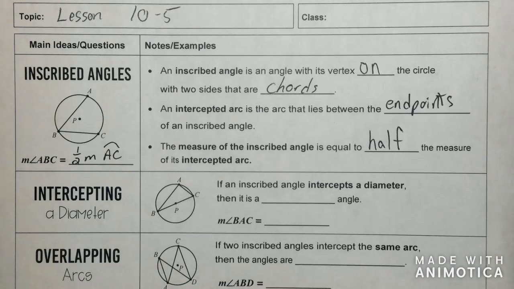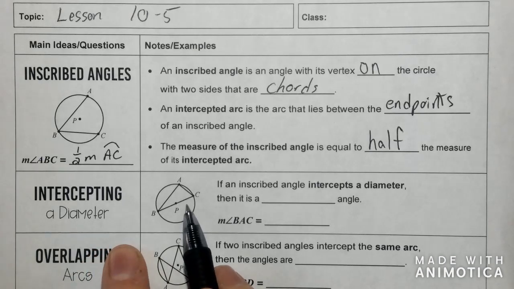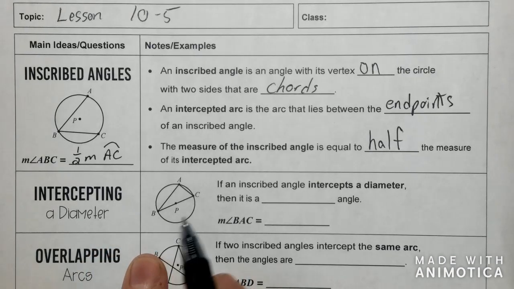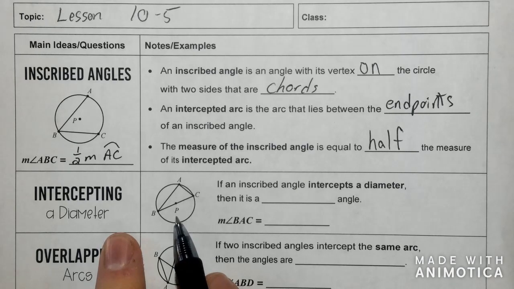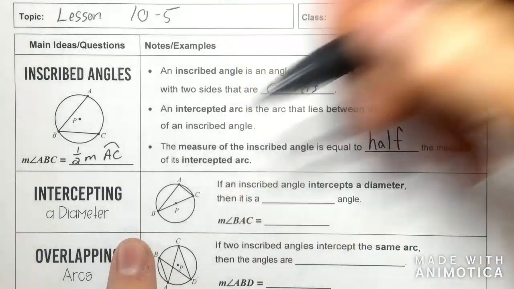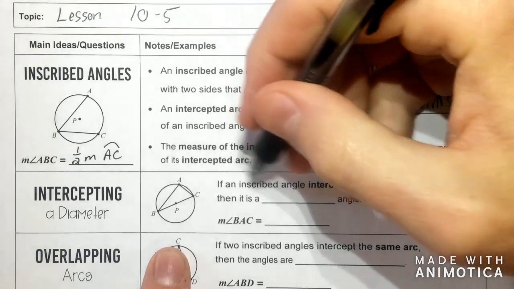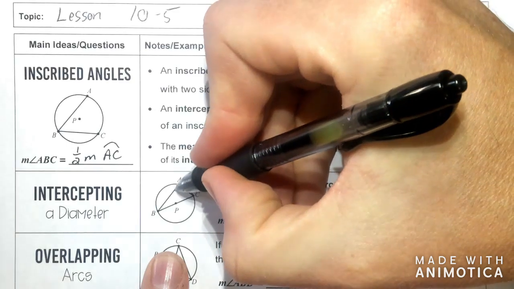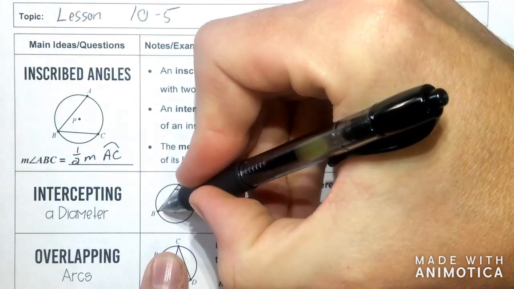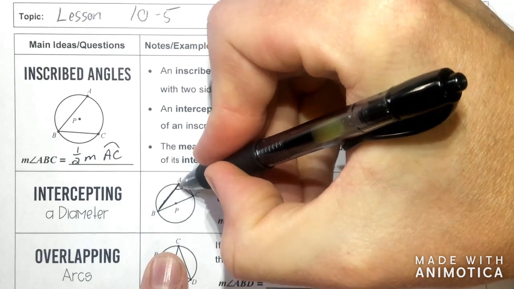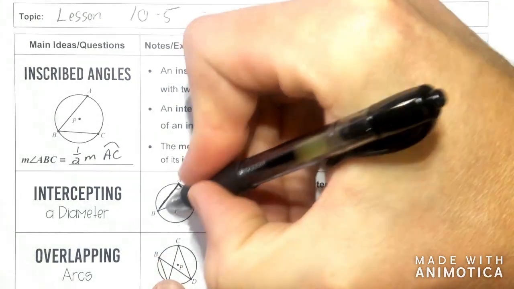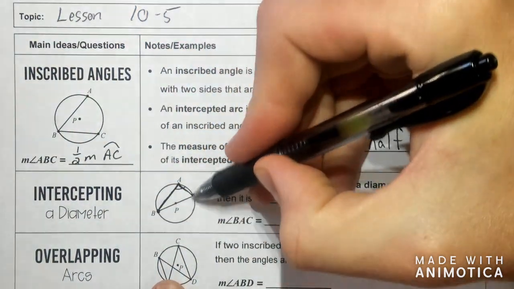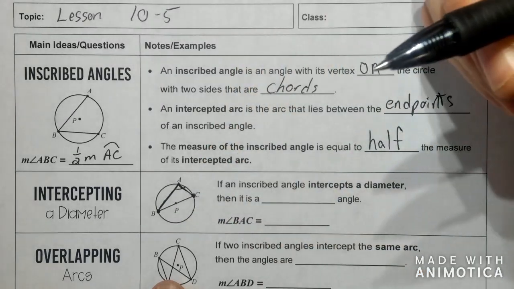Okay, so a couple special cases here. The arc that's intercepted could be a diameter, right? It could go through a diameter. So here, if an inscribed angle intercepts a diameter, so look, we have this angle BAC, and the endpoints here are actually half of the circle.